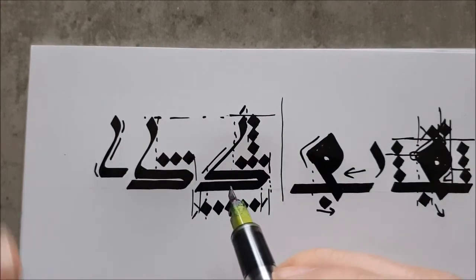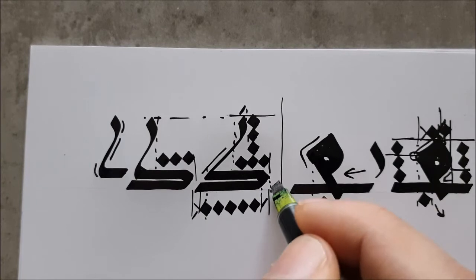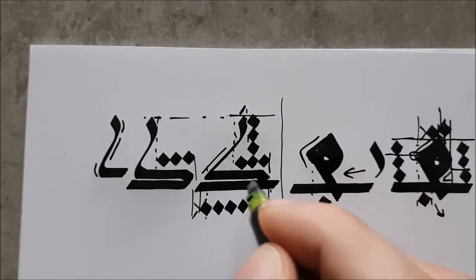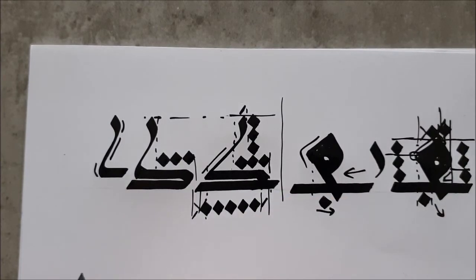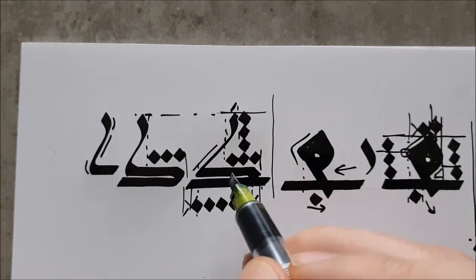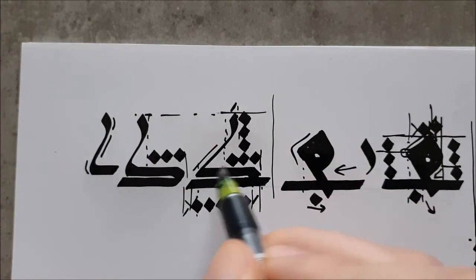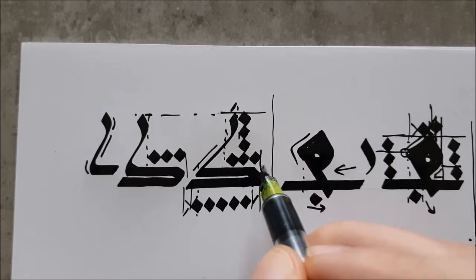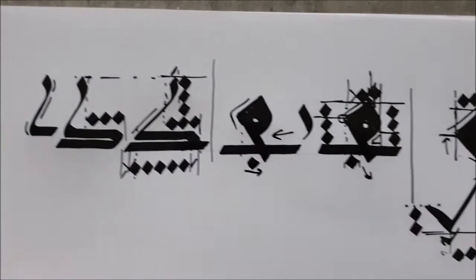This is the Kaf singular, so in the middle would be the same thing, and at the end it will be the same thing too. So it is an easy letter, but you have to practice it in order to get the angles and the lines straight for it to look decent.